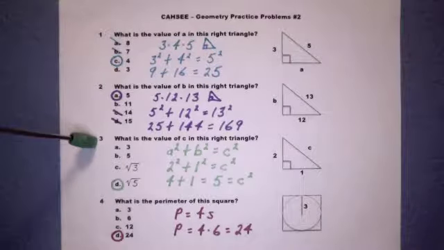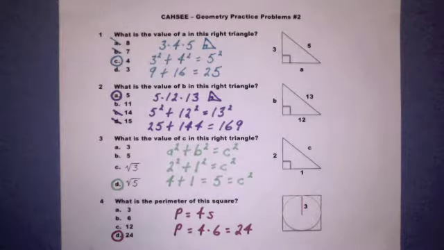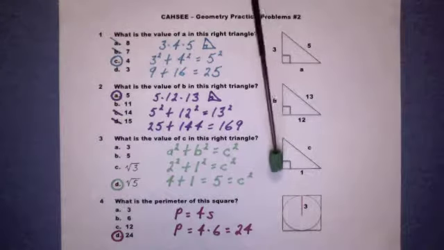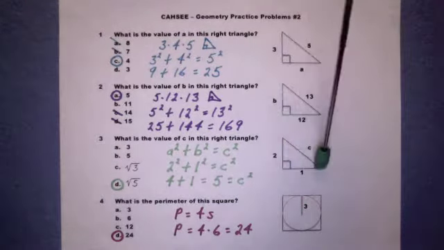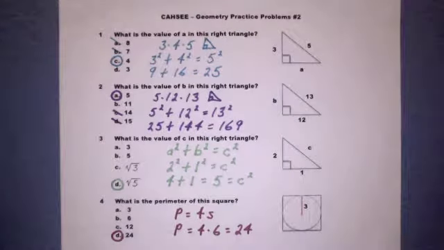Let's look at number 3. What is the value of C in this right triangle? One side is the integer 2, the other side is the integer 1. I have taught you about two special right triangles, a 3, 4, 5 right triangle and a 5, 12, 13 right triangle.